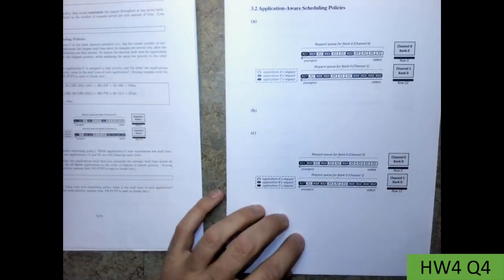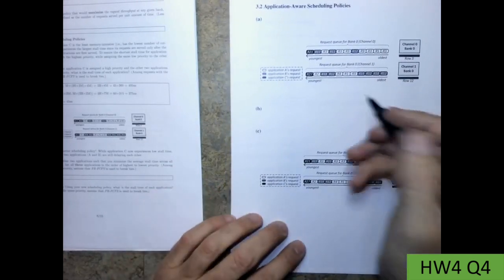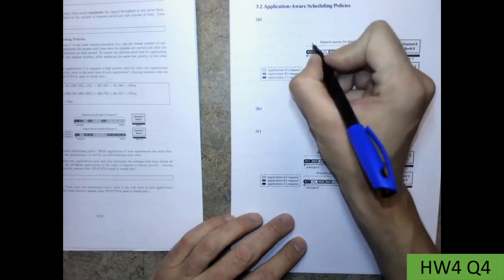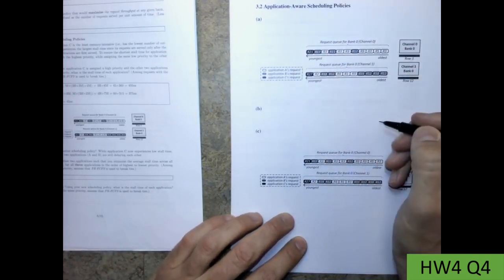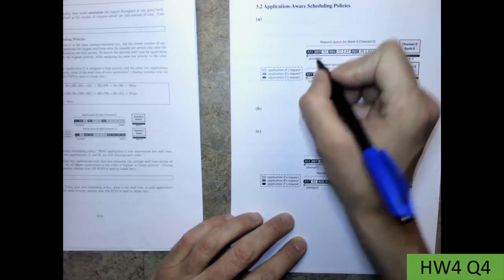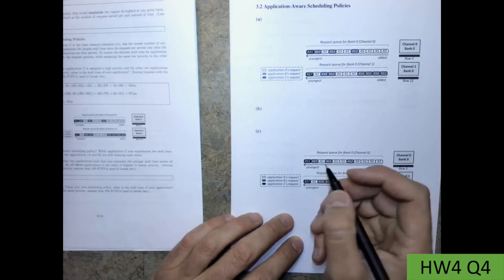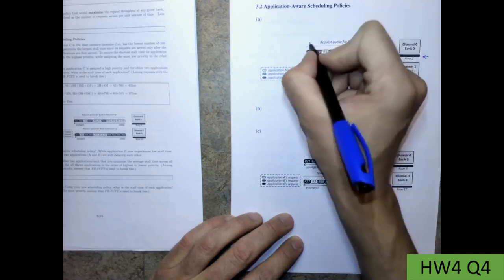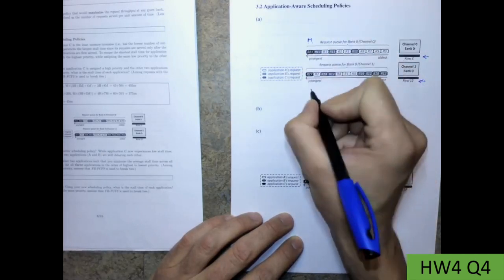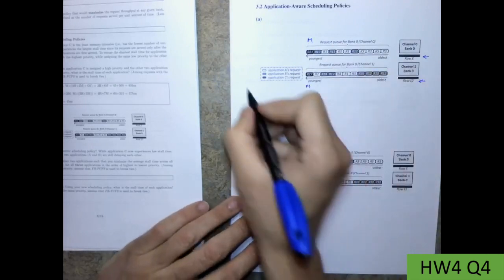So, because application C is priority, the first request to be solved in each of the channels is R21 and R27, respectively. And so we will need to close row 3 and close row 12 in channel 1. This entails a row miss for request 21 and a miss for request 27.